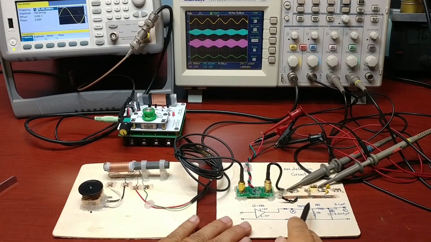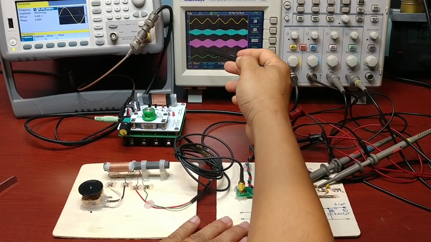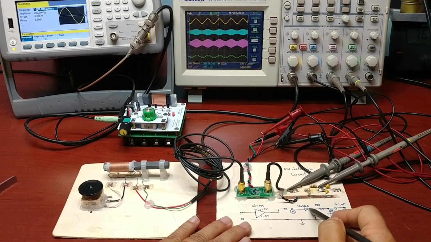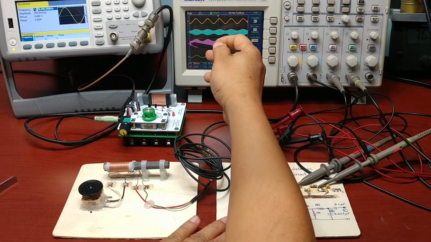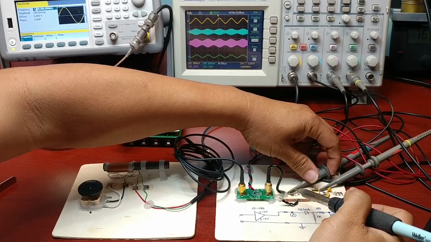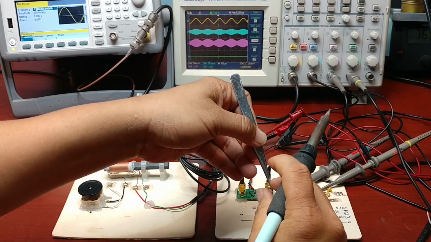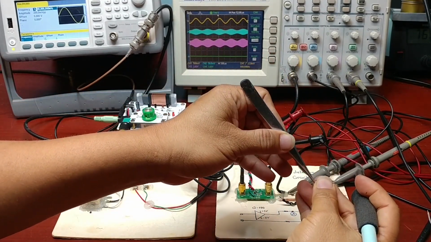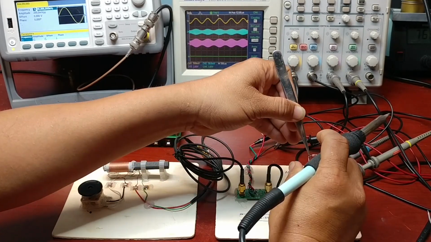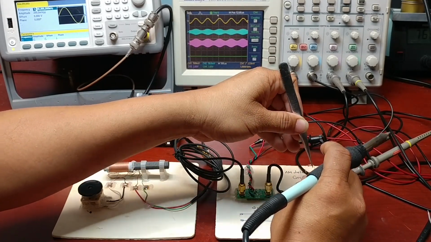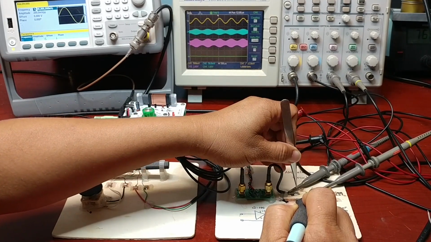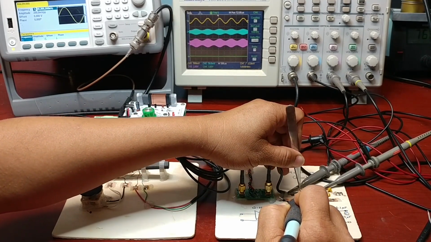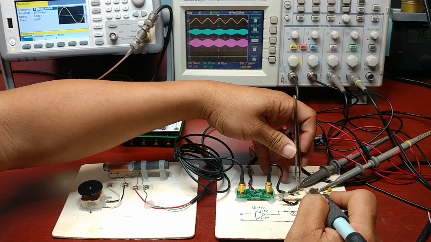Currently, we have the diode mounted in this direction. This AM signal is chopped off the bottom half. If we change the direction of the diode, the AM will be chopped off the top half. Now I reverse the diode so we can see. I'm changing the diode direction. This diode is the germanium type diode. Its forward voltage drop is only about 0.3 volts. If we use a silicon diode, its forward voltage drop is about 0.7 volts.